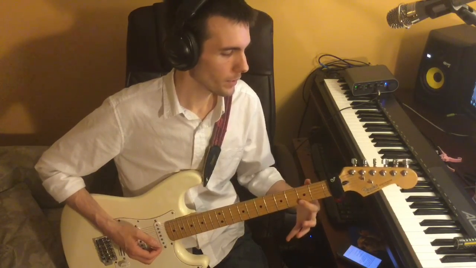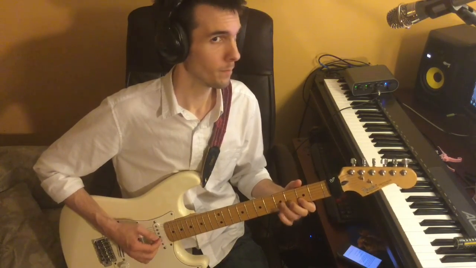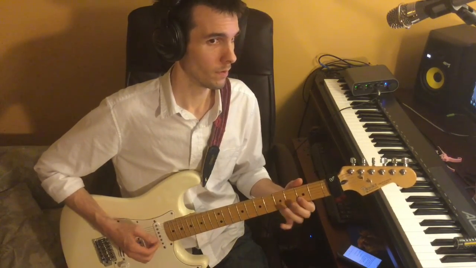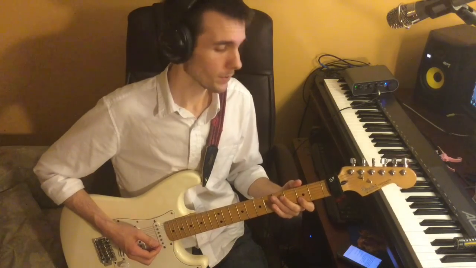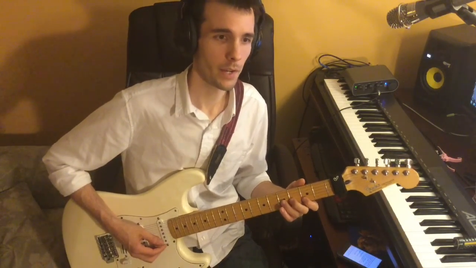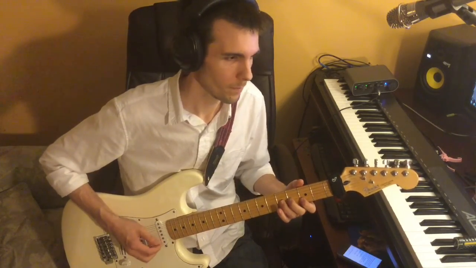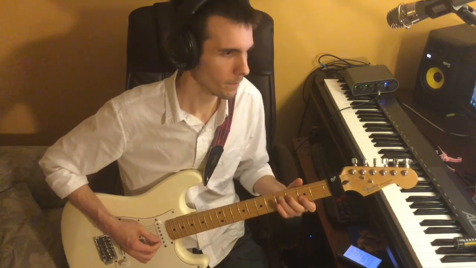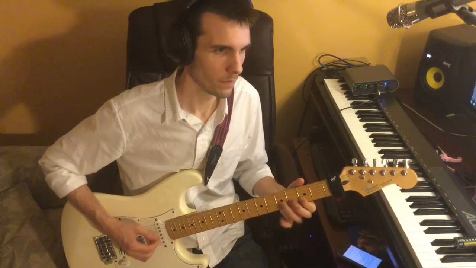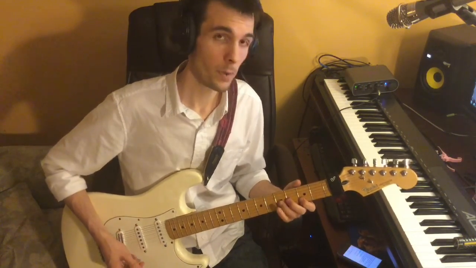What we're going to try to do is bend it up to this D note here. Even that, in and of itself, is a good little lick to get going when you want to talk about repeating things and making them stick. So that's the first part of this lick.